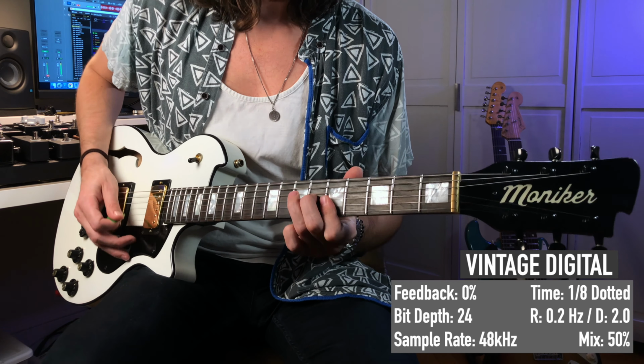Modulating the repeats adds a little chorus to the delay tone only, and I think helps to separate it a little bit from the original signal. The digital algorithm is sharp and pristine, so it adds a little bit of a snappy percussive element. That extra little zing of the digital delay is really what sets it apart in this case.